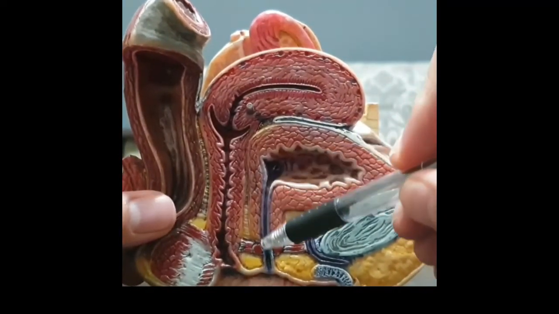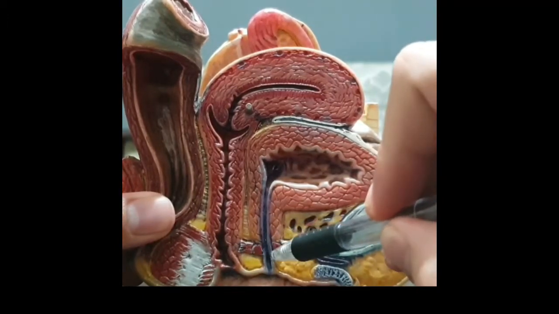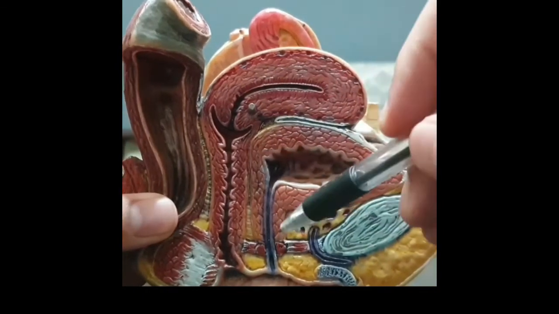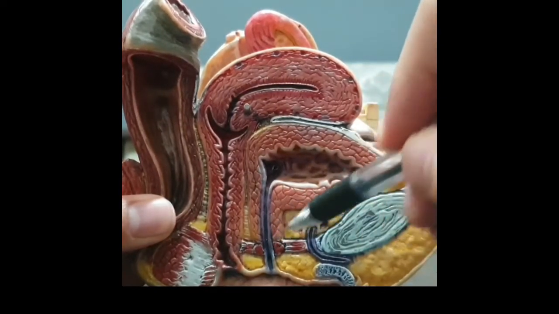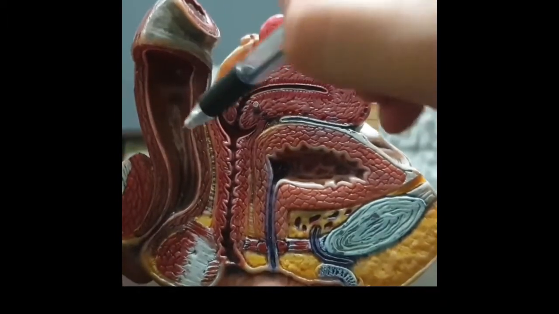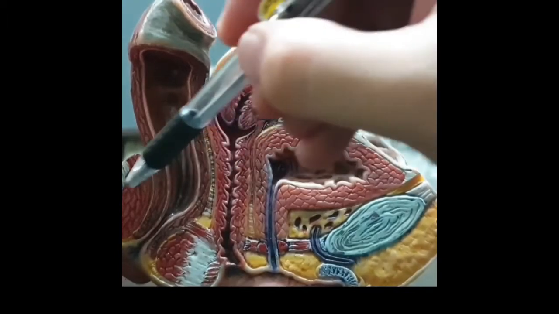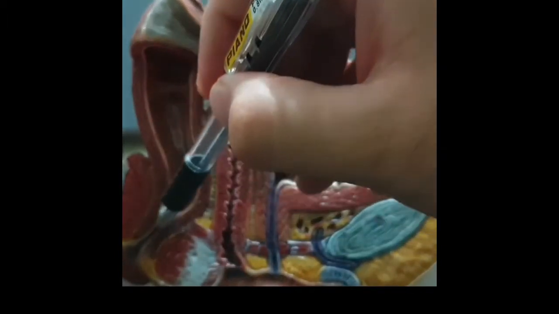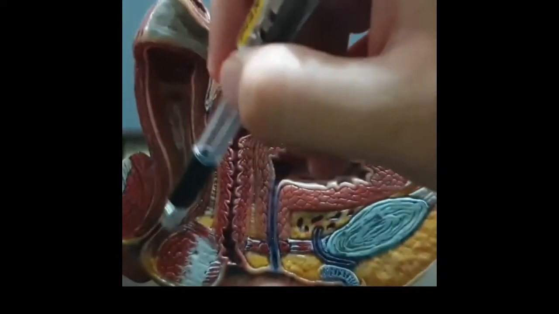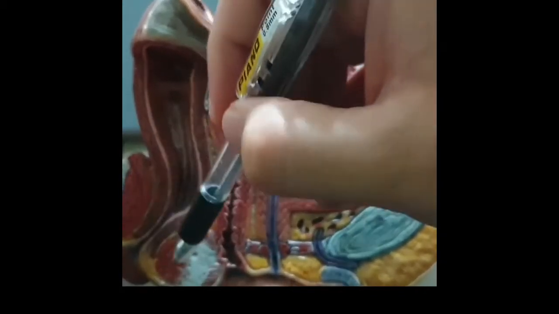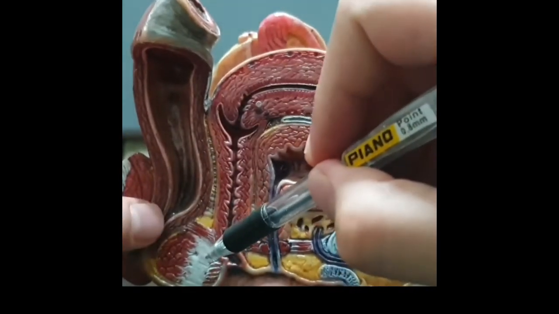So this is the urethra. This is the sphincter urethrae muscle. Sphincter urethrae. Okay. This is rectum, and this is the ampulla of rectum. This is the anal canal. This is the external anal sphincter. This is the perineal body.